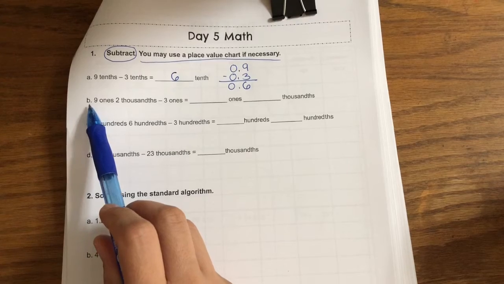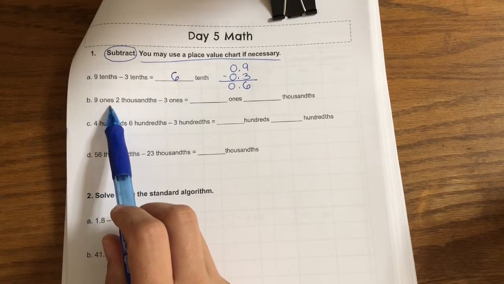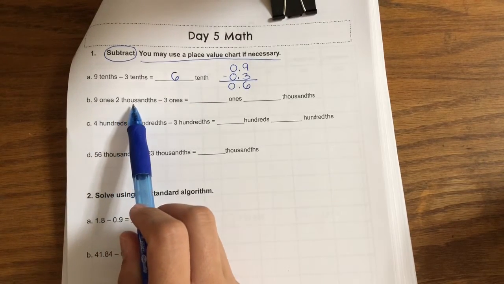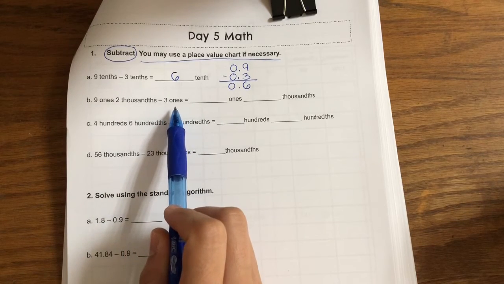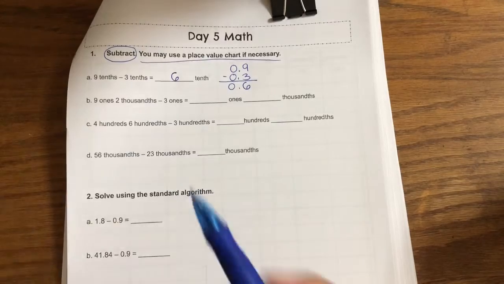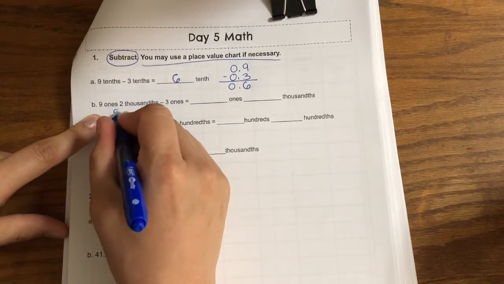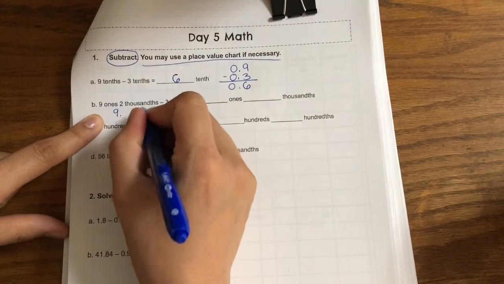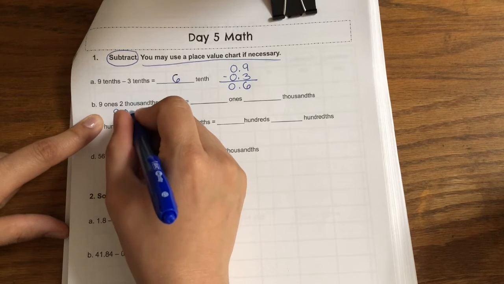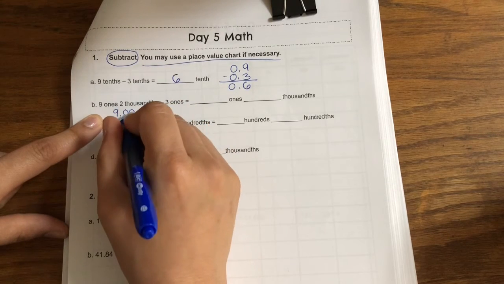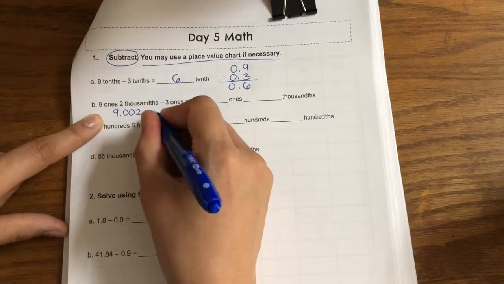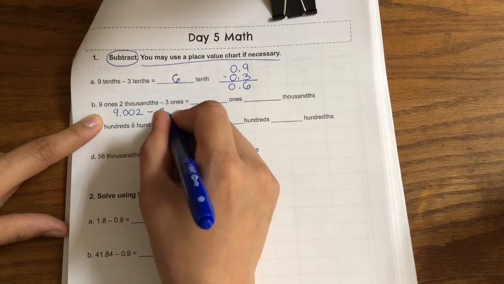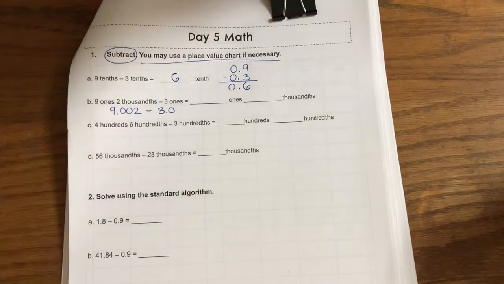So now we're moving on to problem B. 9 ones and 2 thousandths take away 3 ones. So this one's a little bit different. You can use the chart, but really what this looks like is 9 ones and 2 thousandths. So we have 0.002. You have a 0 in the tenths, a 0 in the hundredths, and a 2 in the thousandths. Take away 3 ones. And this is what 3 ones look like.